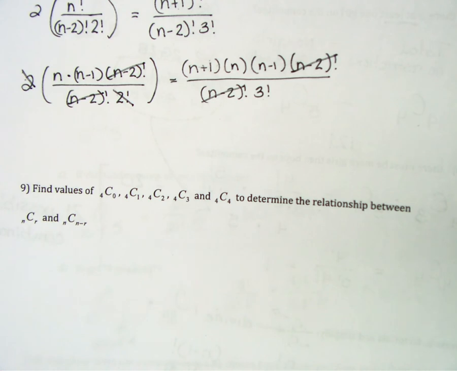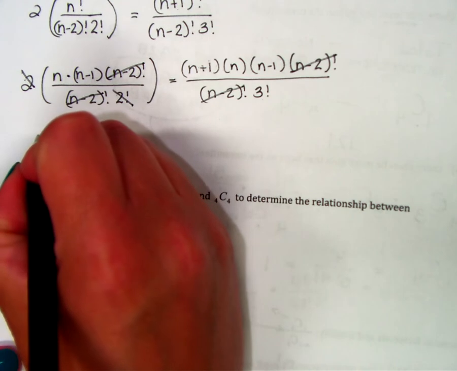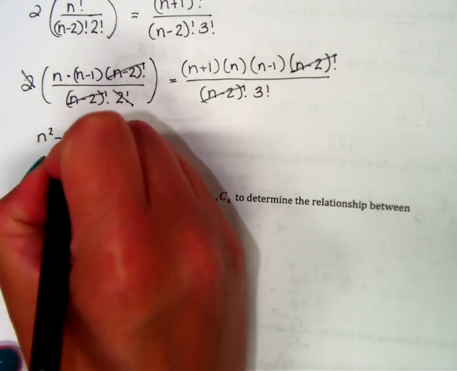Okay, so what am I left with now? So we have n squared minus n.